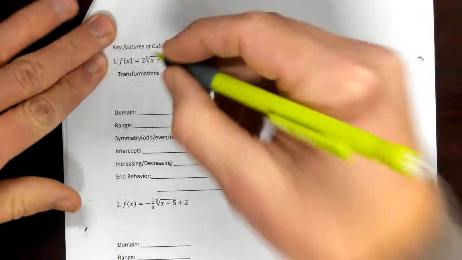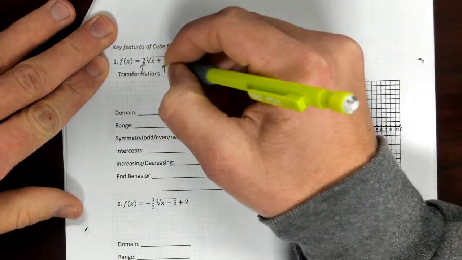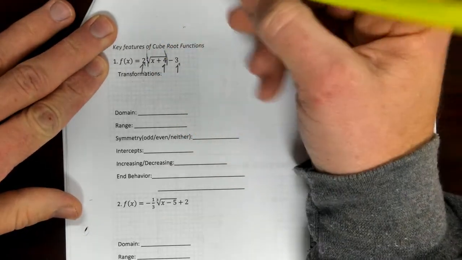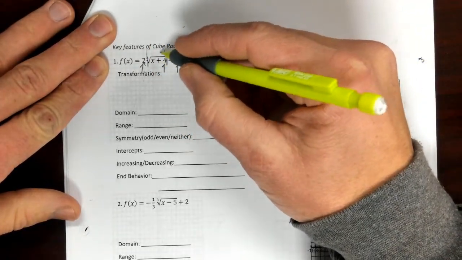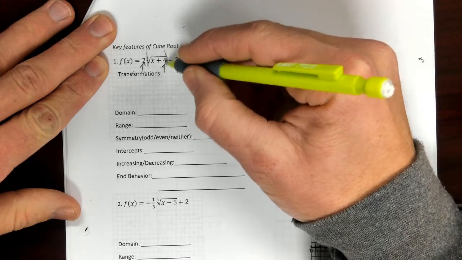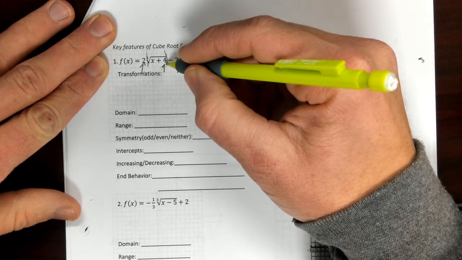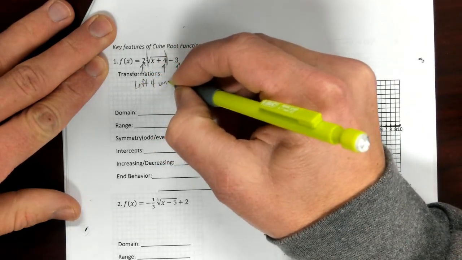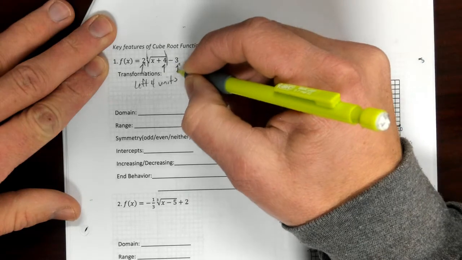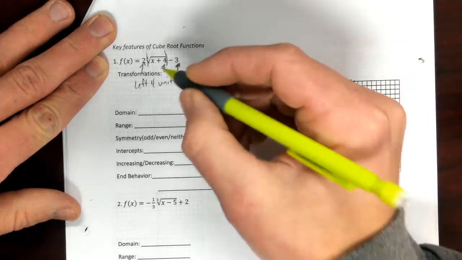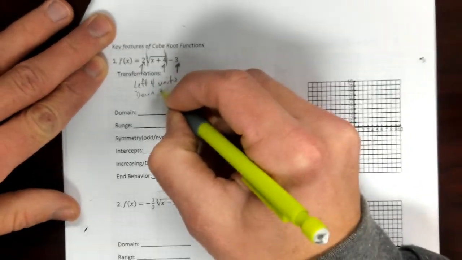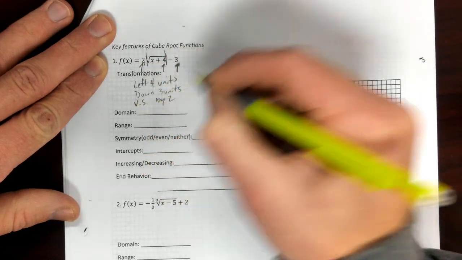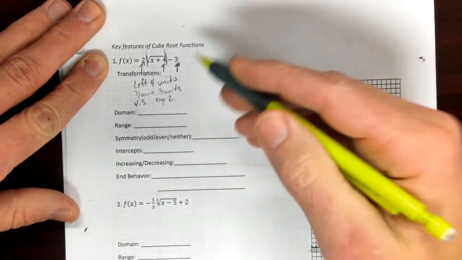Now we know we have 3 transformations, 1, 2, and 3. Anything inside of my cube root is going to affect my x values. So this is affecting the x value of my inflection point. We went positive 4, so we went left 4 units. This 3 right here is going to affect my y value of my inflection point, so we went down 3 units. And we had a vertical stretch by a factor of 2. So there are 3 transformations there.